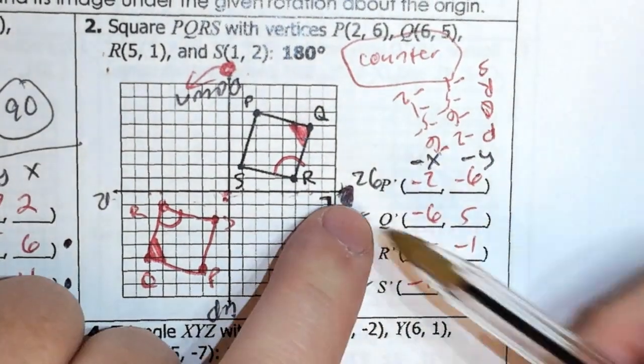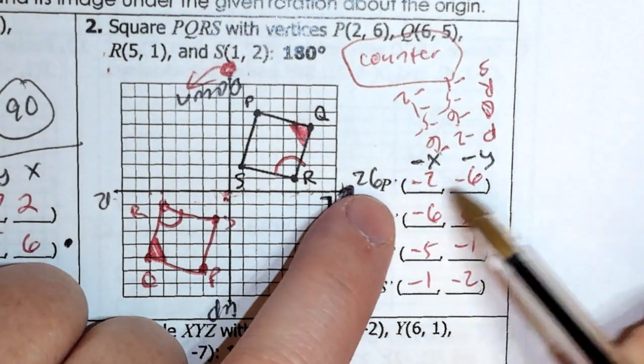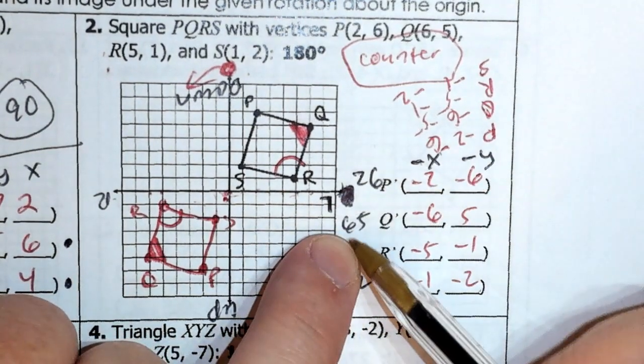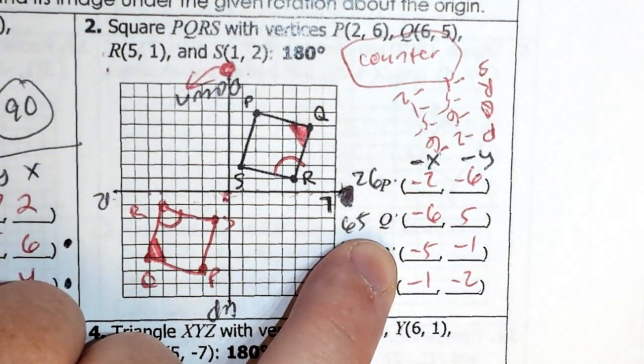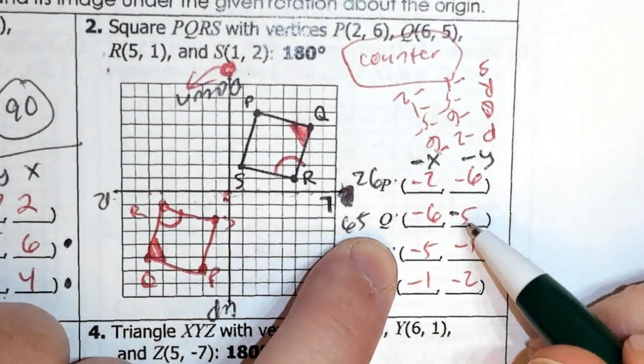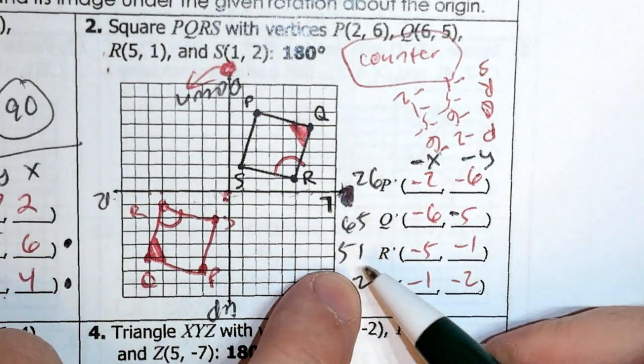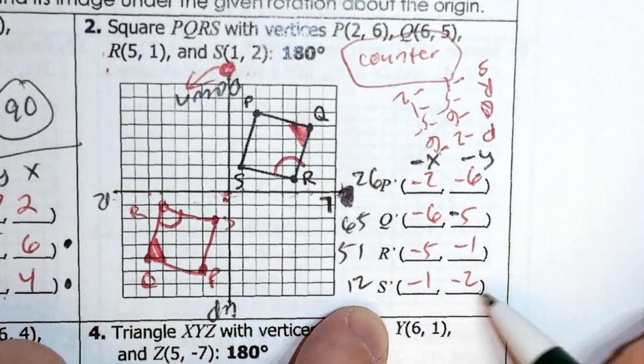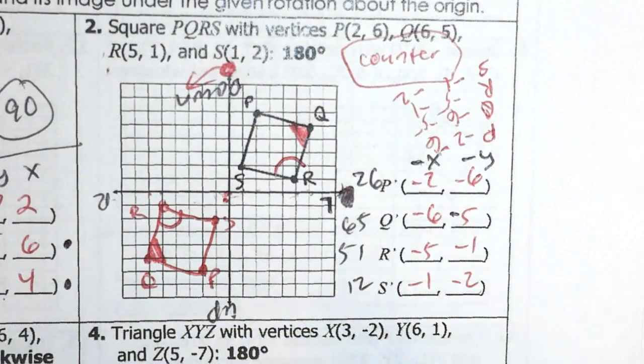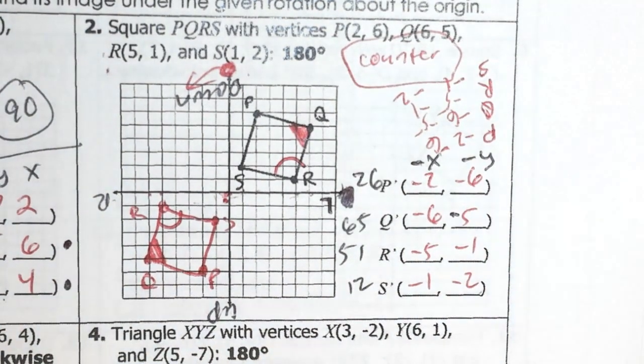Let's see if that pattern keeps up. Yep. So, and then -6, yep. -6, negative. Oh, right here, I dropped my negative and I caught my mistake. Negative, negative. Yeah, everything checks out. So that is a good way to check yourself. All right, let's try one more, or a couple more.